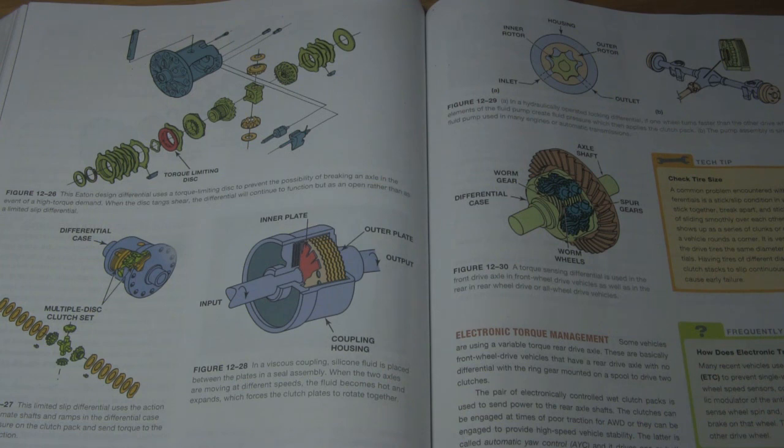So you'll get codes that point to maybe a hydraulic circuit, or a code that points to a special kind of solenoid or something really bizarre. That's more on your all-wheel drive performance type vehicles that are utilizing that electronic type setup.